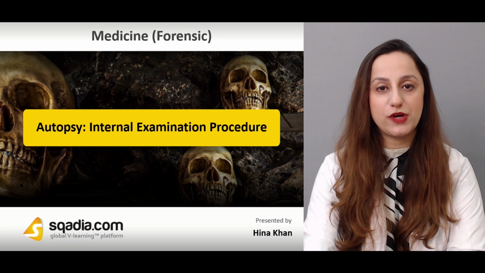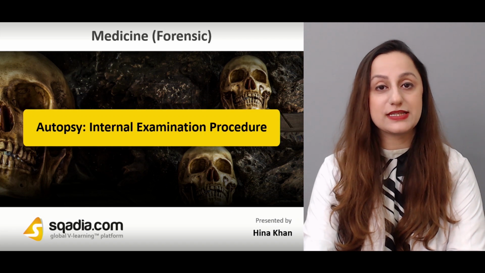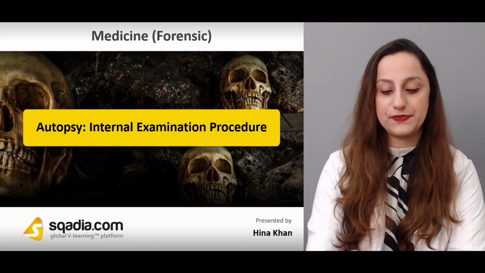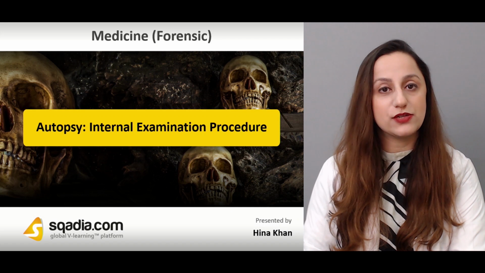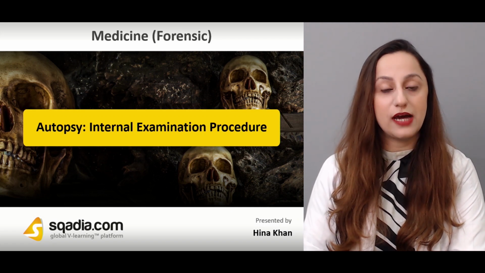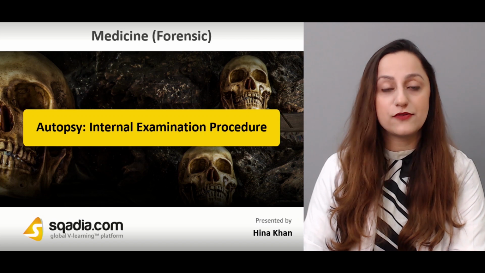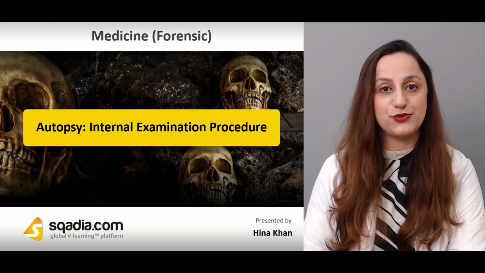Today the topic of our lecture is internal examination procedures regarding the autopsy that we were discussing even in our previous lectures. Autopsy, as we define it, is a scientific procedure that is carried out under the law of the states, and it is for the protection of the citizens and for the identification of the prosecution.